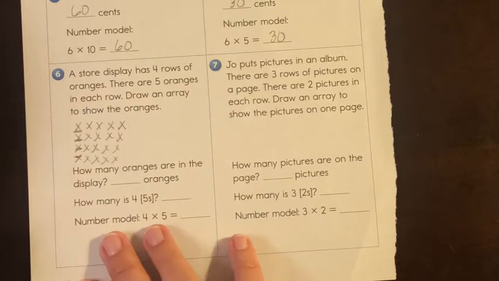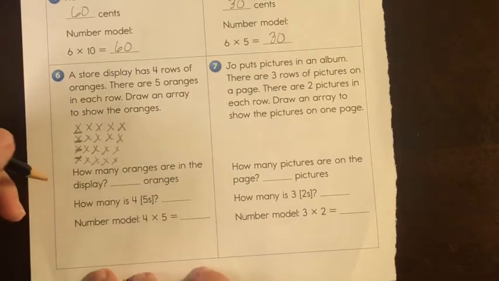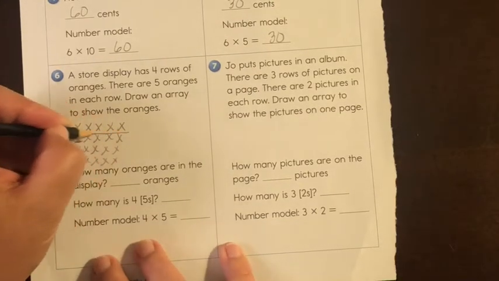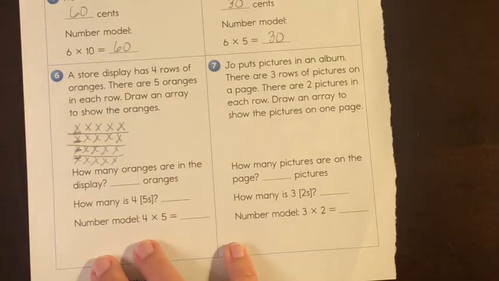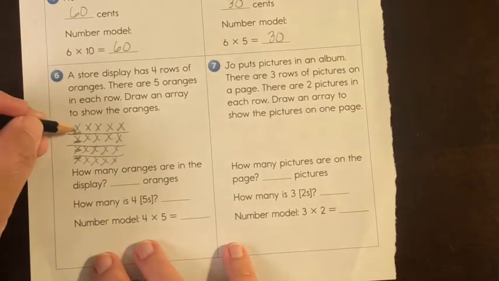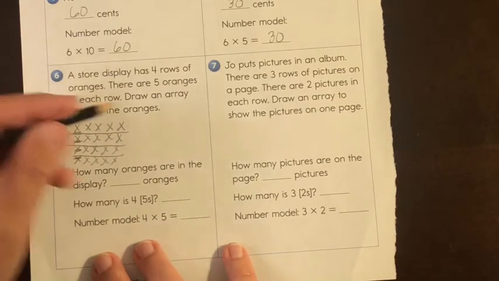Okay. And how many oranges are on display? So each row there is 5. So again, I'm counting by 5s. You can count by your nickels, or you can just count by your 5s and your jumps. So 5, 10, 15, 20.